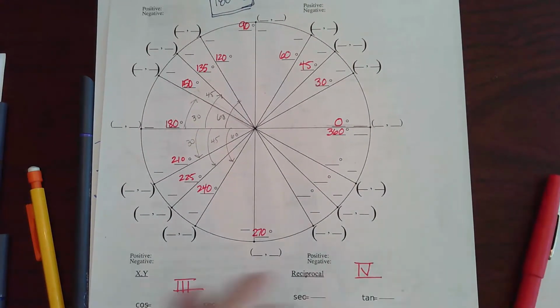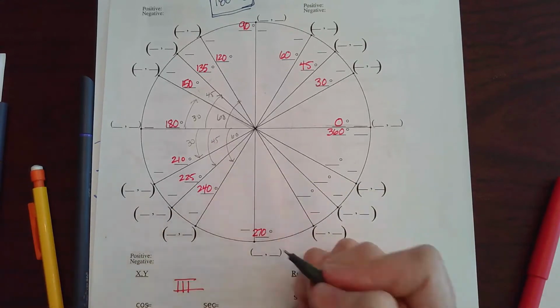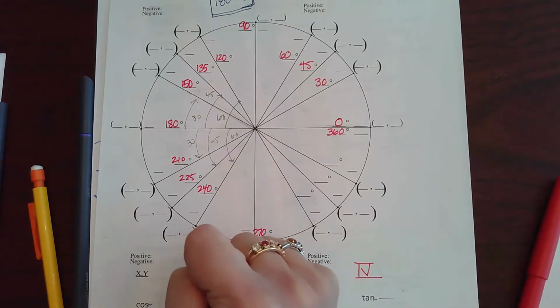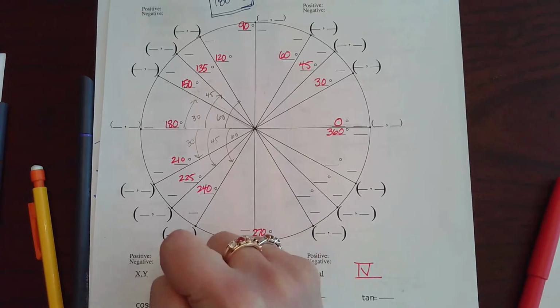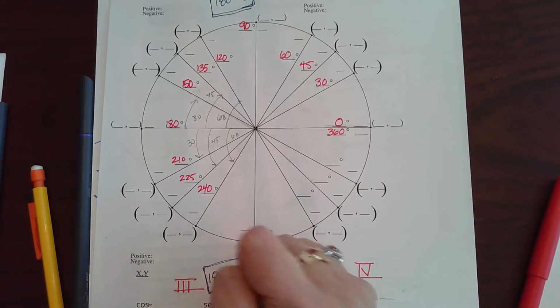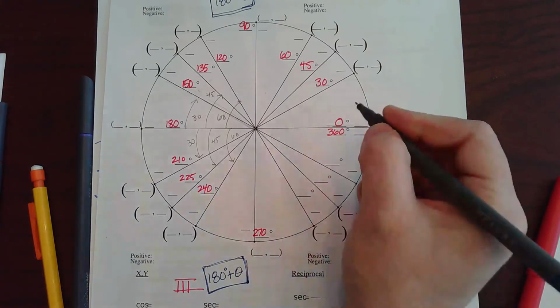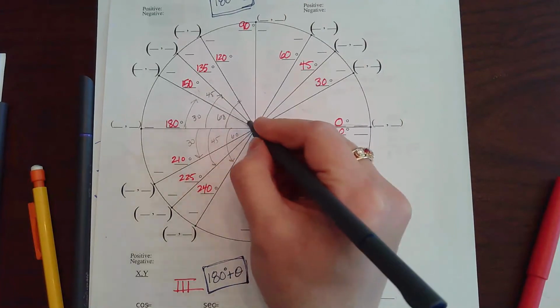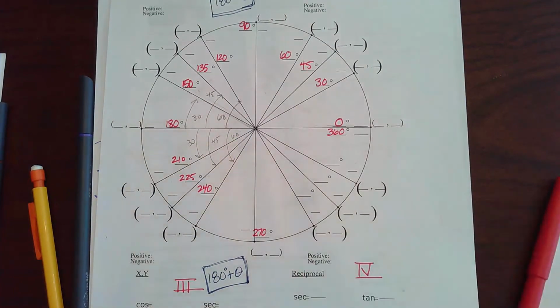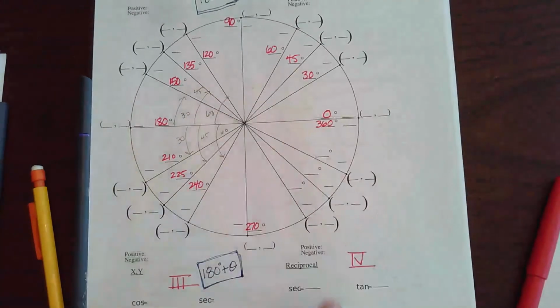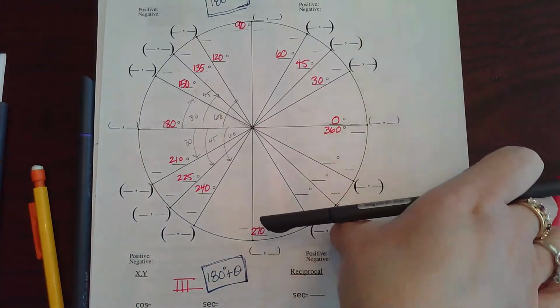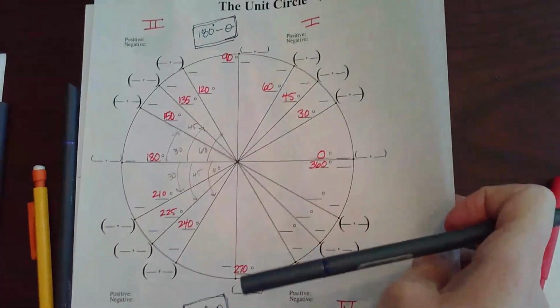Okay, so if you wanted to, you could think of it in quadrant 3 as 180 degrees and then add your angle. The angle that I'm referring to here, we're going to call a reference angle, and I'll talk about that later. But a reference angle is referring to either the 30, the 60, or the 45, right? So we're taking 180 and we're adding all of those. All right, let's go to quadrant 4.